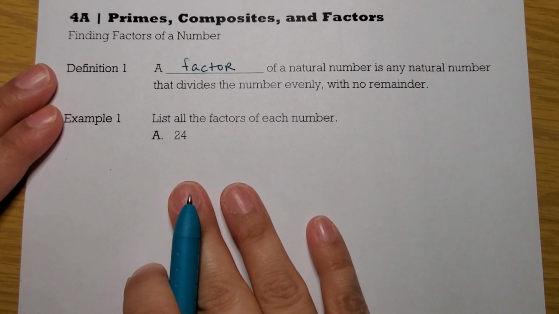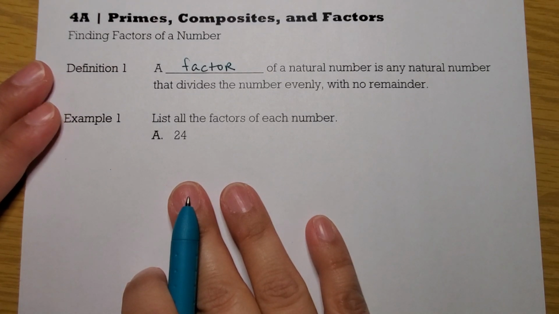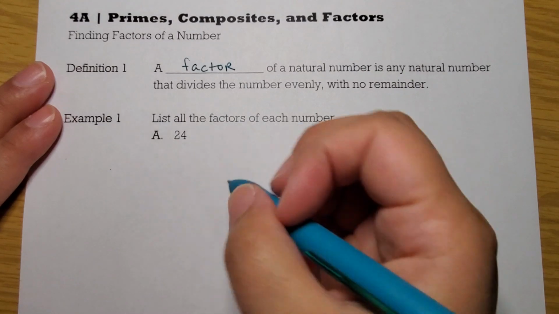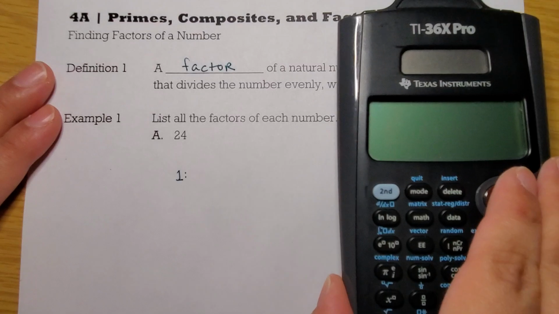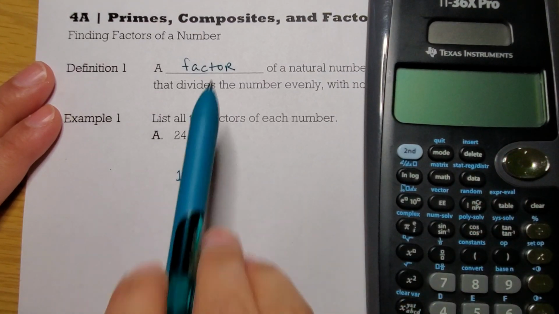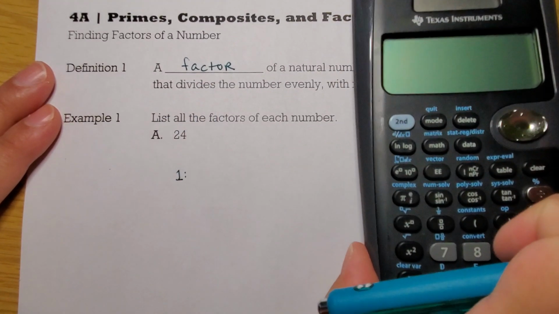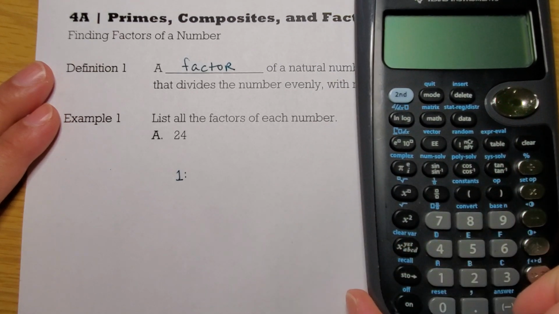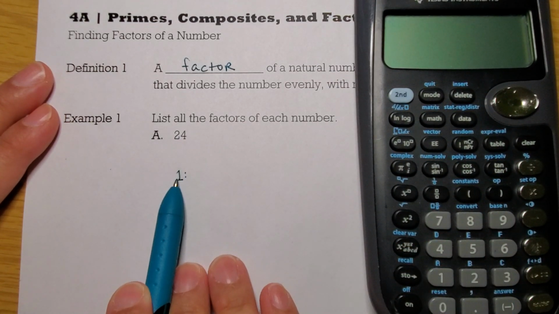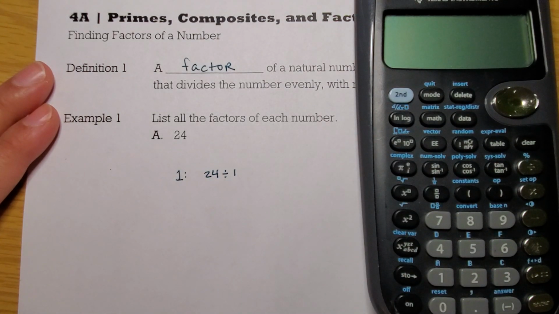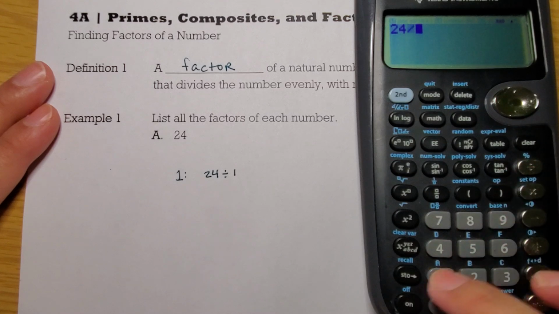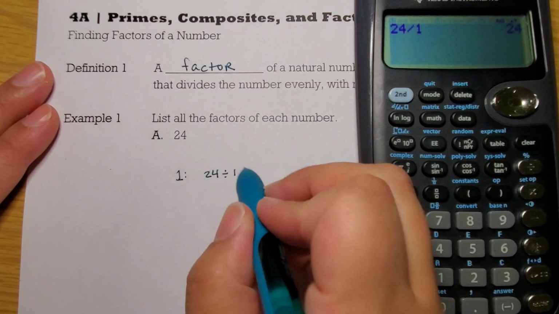Now I'm going to write out my process so that later on when I'm looking at my notes, I know how I got my answer. I know what I did to help me remember. So first, I'm going to start out with 1. I always start out with 1. And I'm going to use my calculator to help me, because we're going to do a lot of dividing, because factors divide evenly into numbers. So I'm going to do 24 and divide it by 1. I'm going to write out what I'm going to type so that later on I remember where I got that from. So 24 divided by 1 is 24.